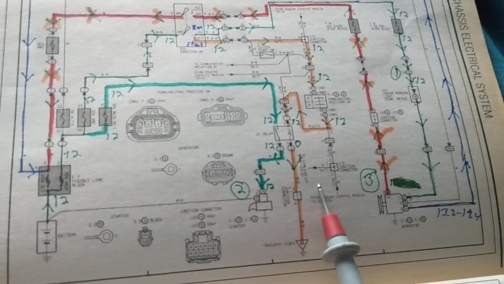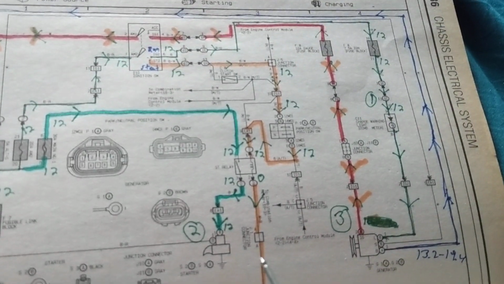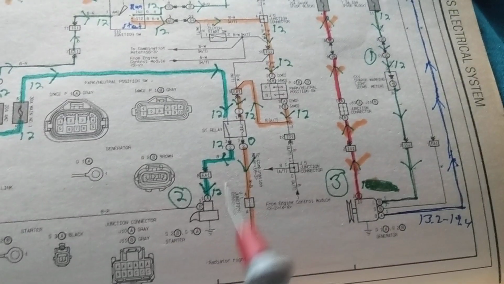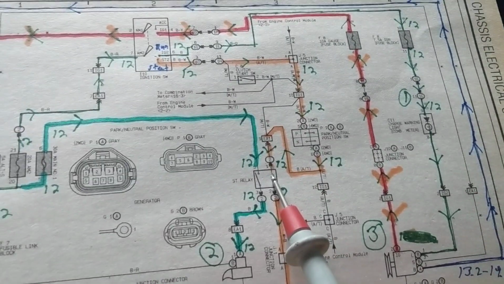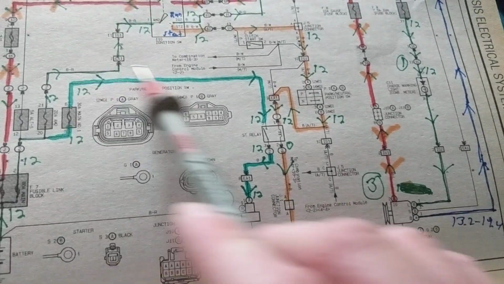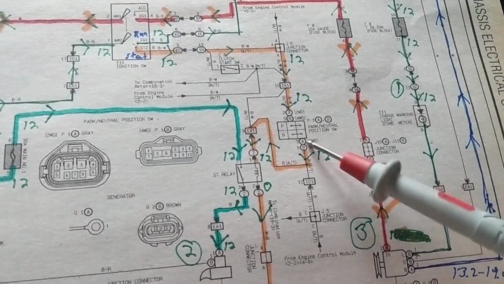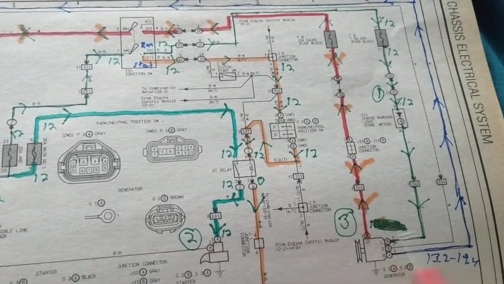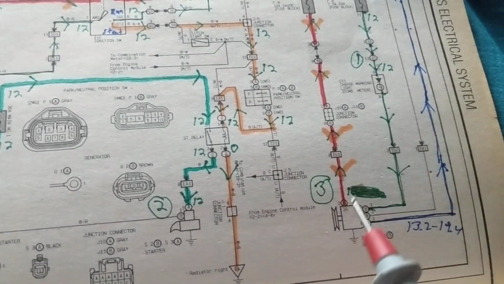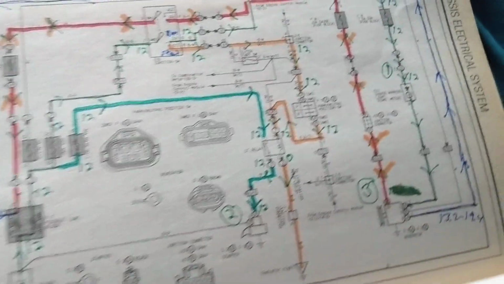Where do we start from? We always start from main components. What's a main component? In this case, the generator, the alternator, the starter, the relay, ignition switch. We don't worry about the connections in between, the wires, the color of the wires, or junction connectors, which is very popular with these Asian cars. Only worry about the main components, and it'll make it much easier to analyze.